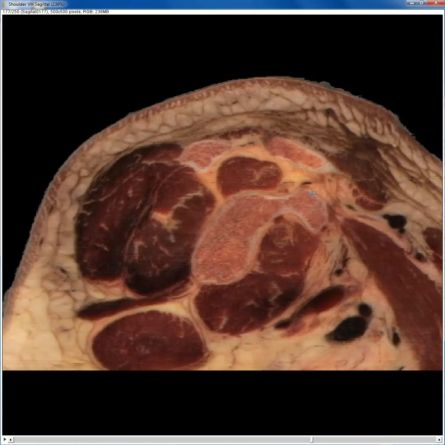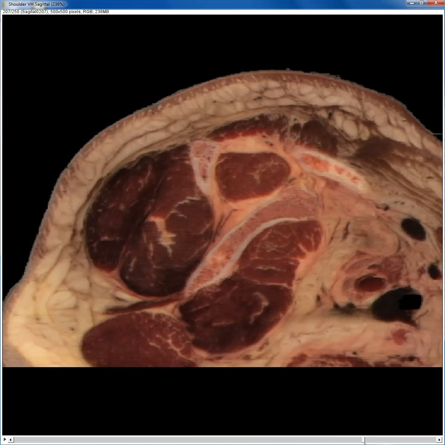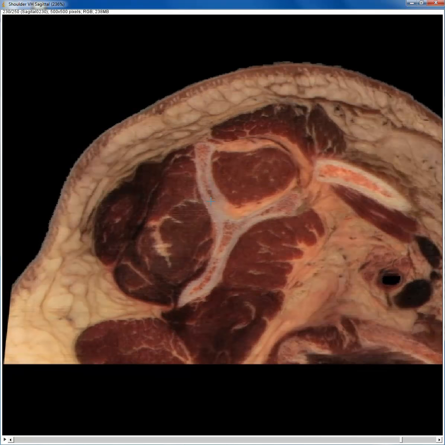This is the coracoid process, and the coracoid process points anteriorly. So this is anterior right here. Posteriorly, I'm going to move a little more medially, you have the spine of the scapula. This back here is the spine of the scapula, and you can palpate that on yourself. This, for the sake of completeness, is the clavicle.